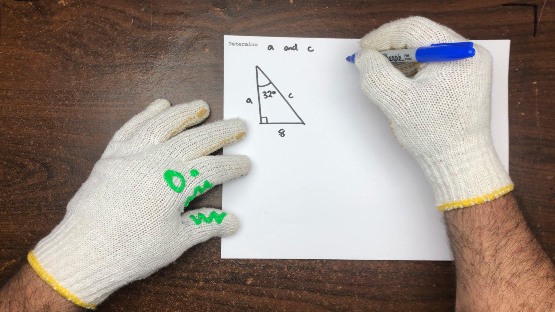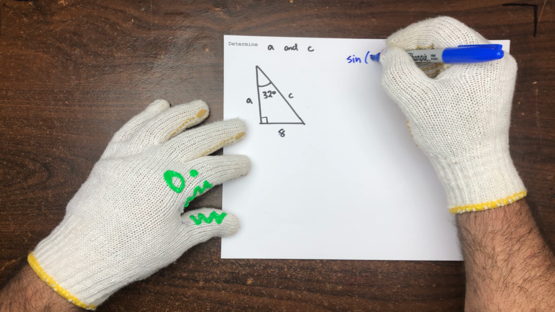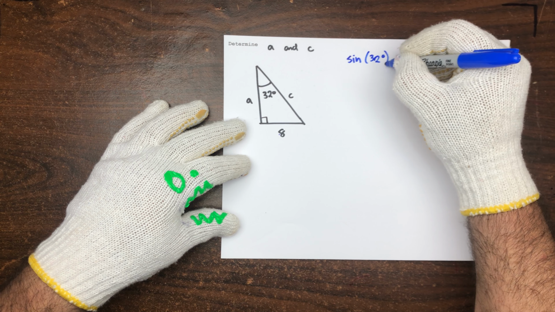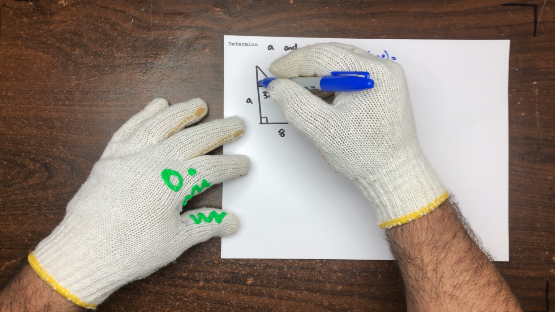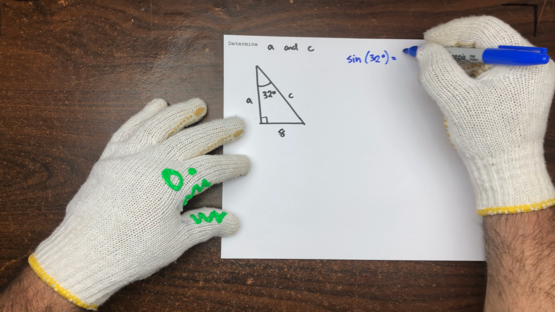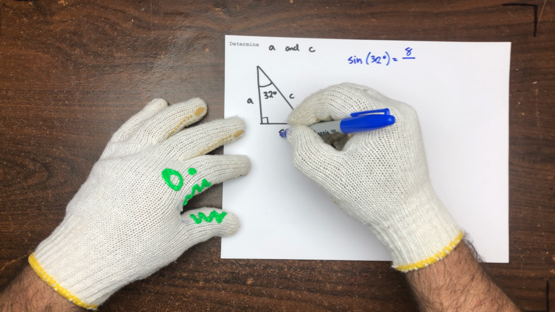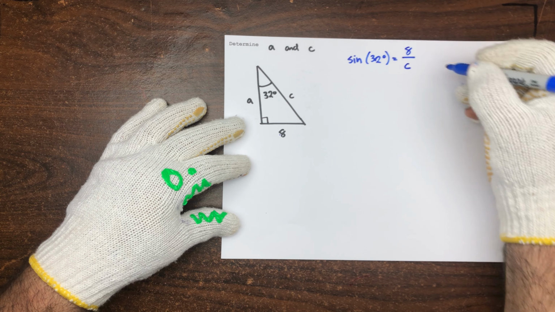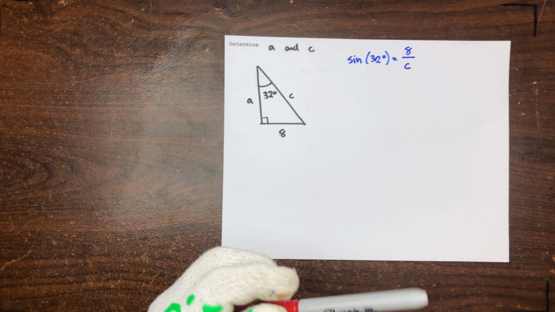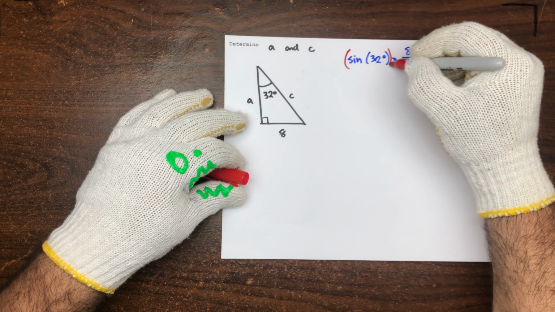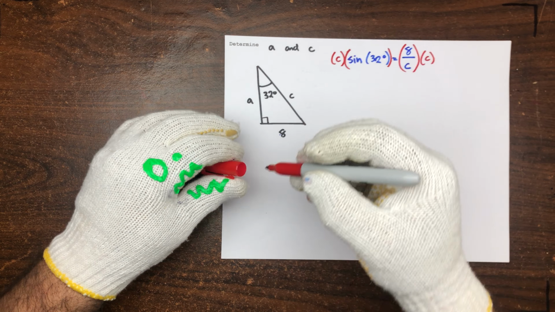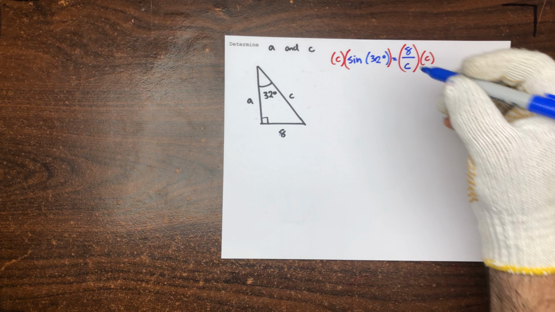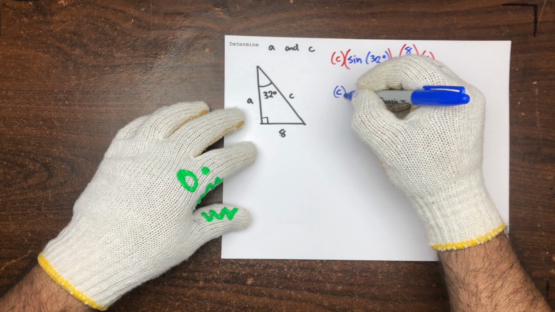So let's go sine of 32 degrees is equal to opposite of the angle. Remember, it's always of the angle. So the angle's over here. The opposite will be 8 divided by hypotenuse, which is C. Okay, now we can multiply by C. And then divide by sine 32, but we will leave that for the next step.